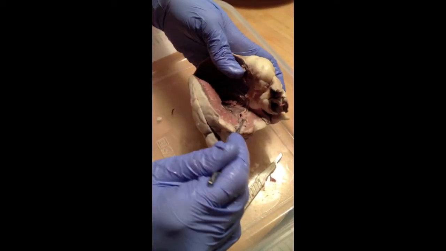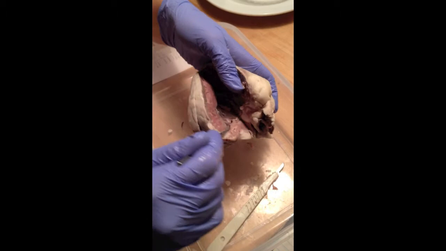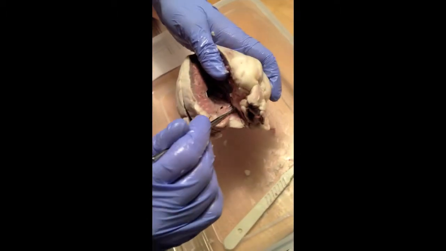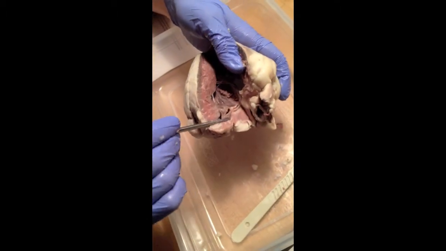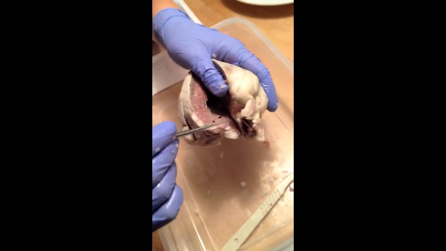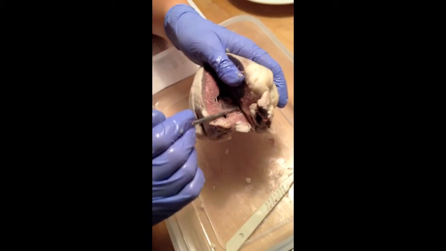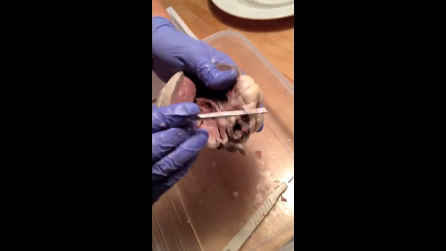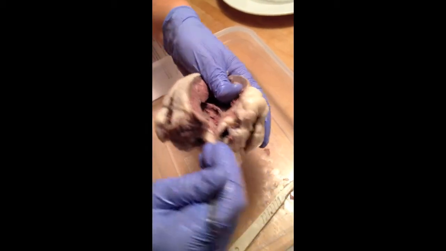Okay, the pulmonary semilunar valve is right here. I cut through it though, but it's what separates the pulmonary artery and the right atrium. And then the aortic semilunar valve is under here.